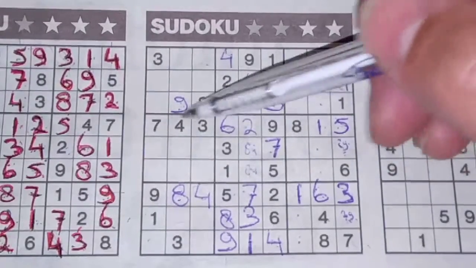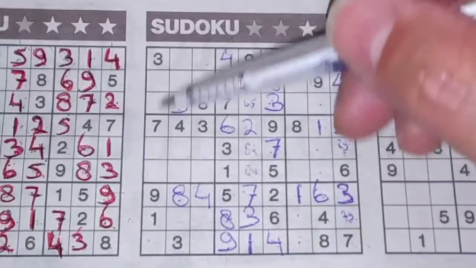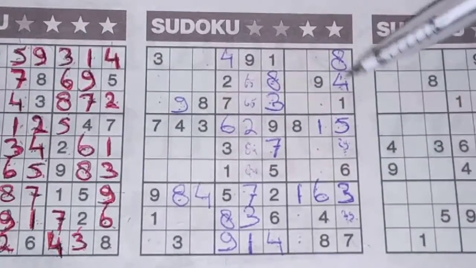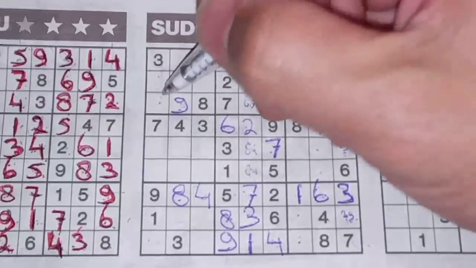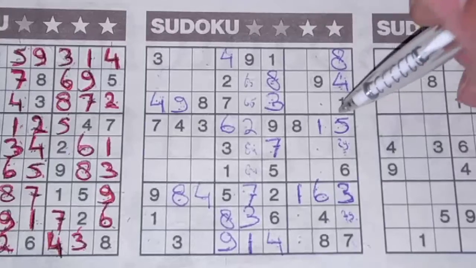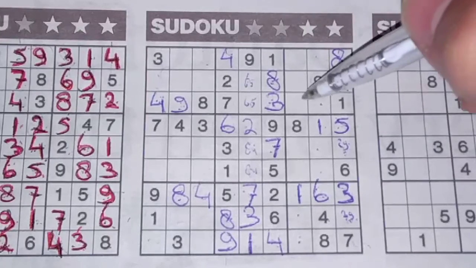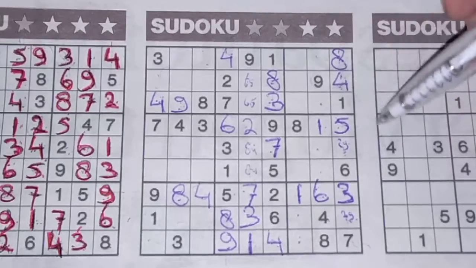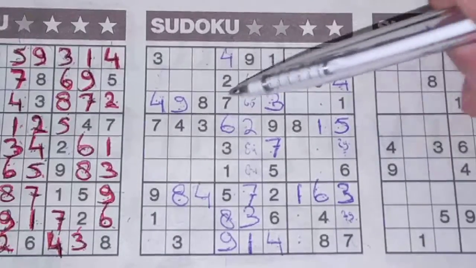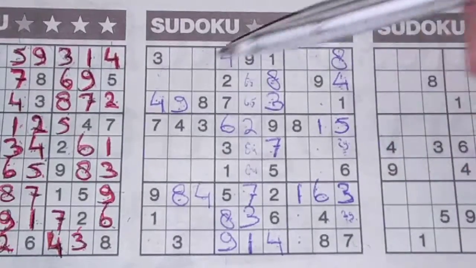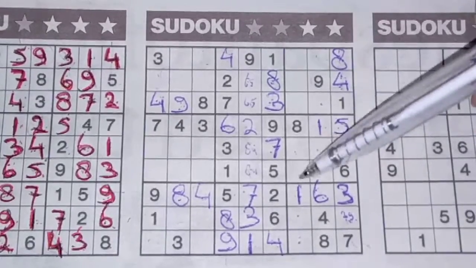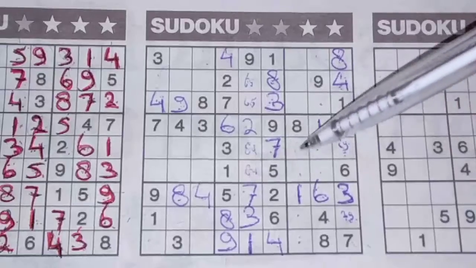Four in the third column, 4 in the second column. So in the first column, the only 2 places for the 4 should be here or there. I see here 4. No 4 there, 4 should be here. Here 4, there from the missing 4s.